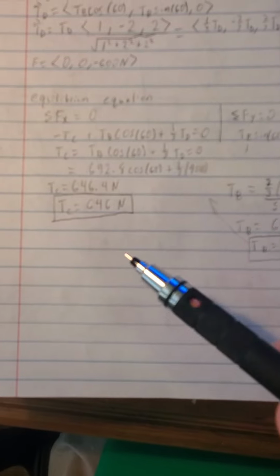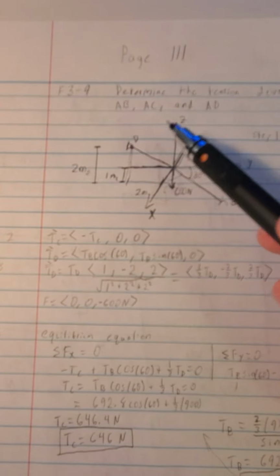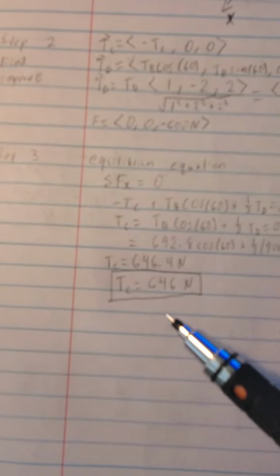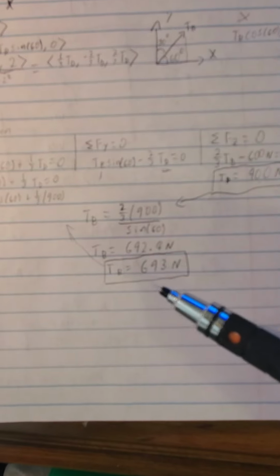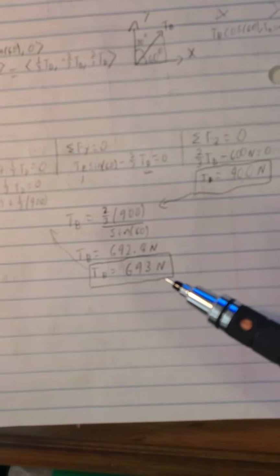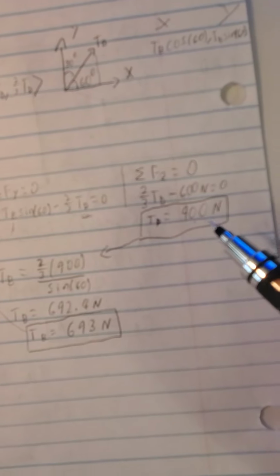And that is the forces in AB, AC, and AD. 646 newtons in TC. In TB, there's 693 newtons. And in TD, there's 900 newtons.